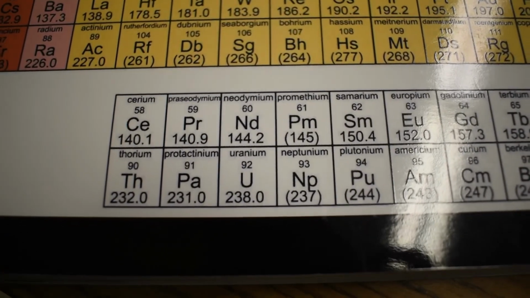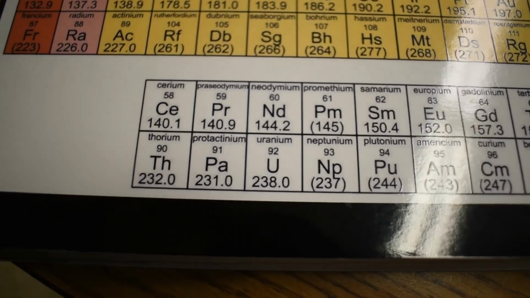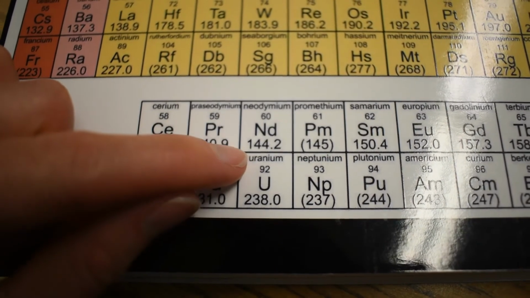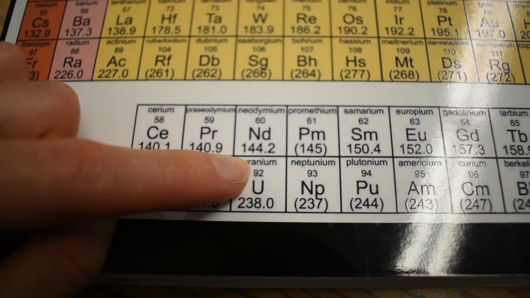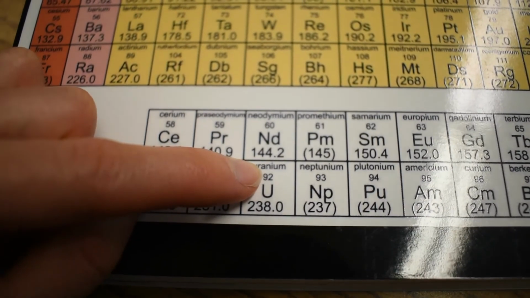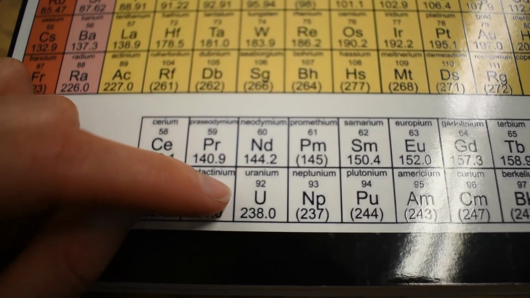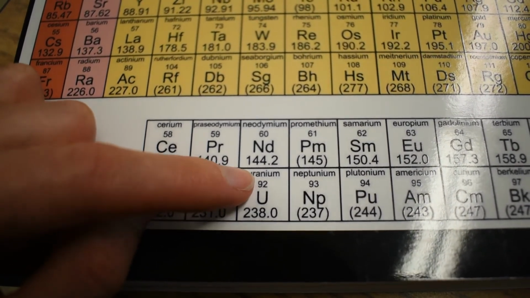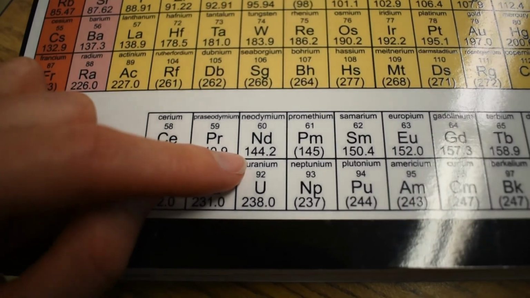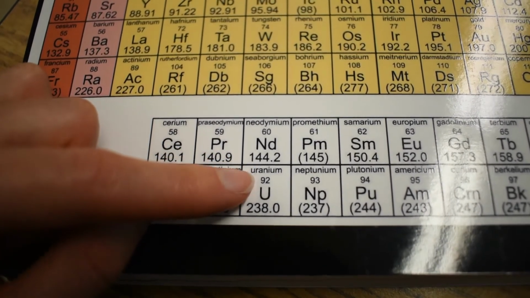There's a periodic table on the back of your book, and uranium's down at the bottom. It's number 92. This is the atomic number, and that means there's 92 protons. And since it didn't tell us that it had a charge, we're going to assume that it's neutral and that there's also 92 electrons. So 92 protons, 92 electrons for uranium.